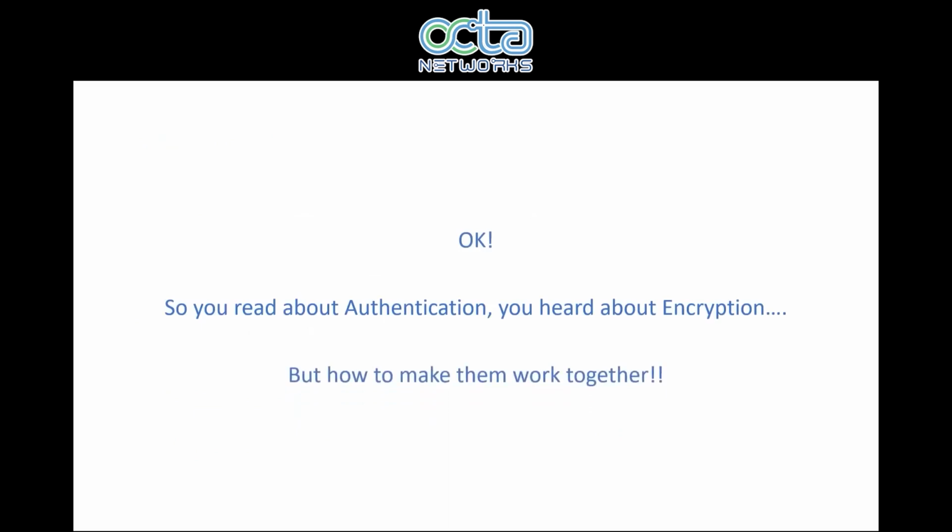Okay, till now it's all good. So you read about authentication, you heard about encryption, but how do you make them work together? Any idea?